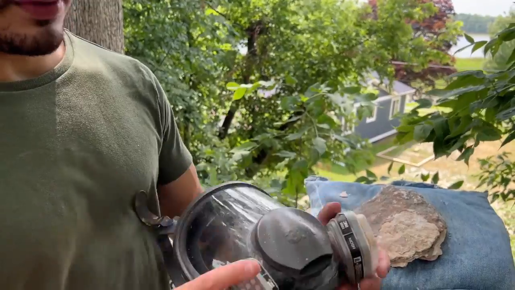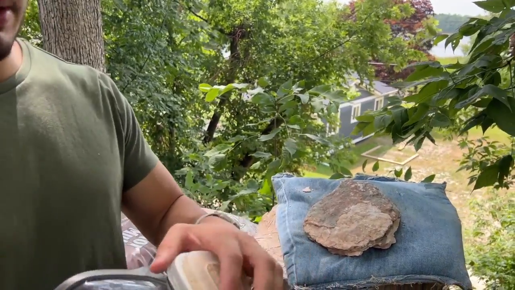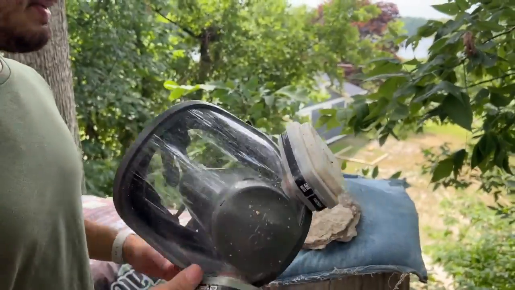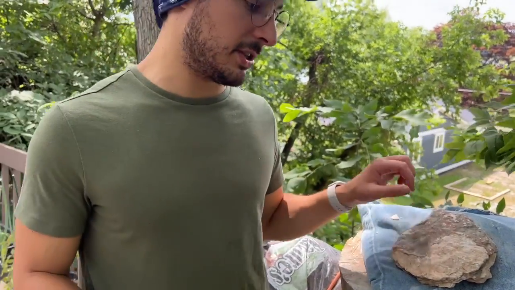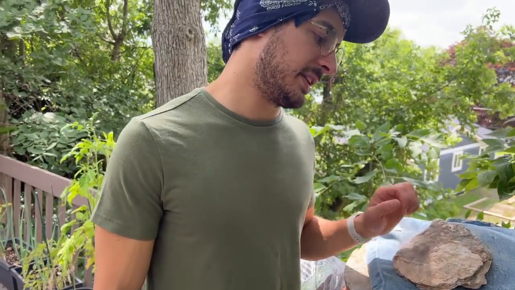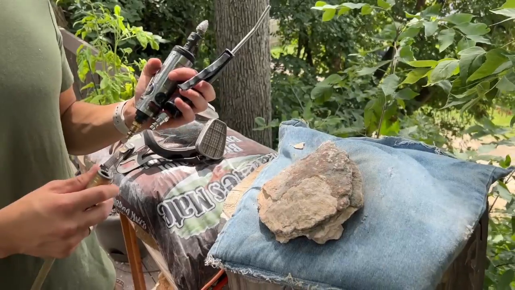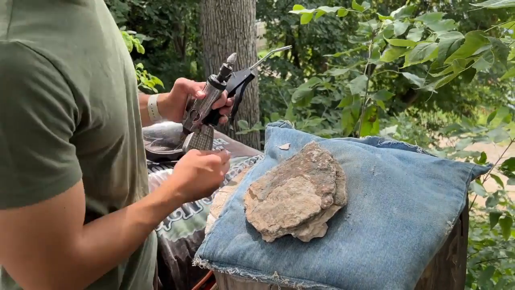It's actually capable of getting rid of fine particulate and even vapors. So I want to wear a nice mask. The dust is really bad to breathe in. You need to wear some sort of protection when you're carving in this stone. So there you go.